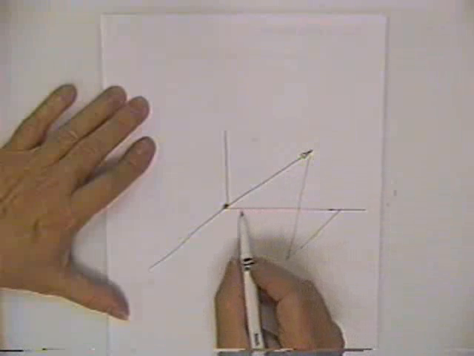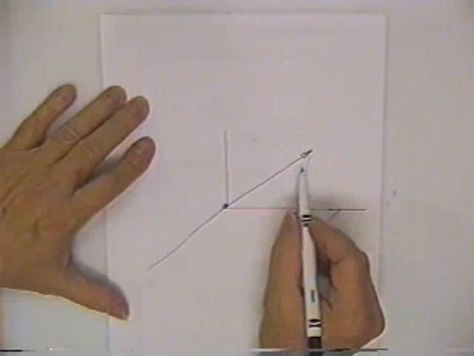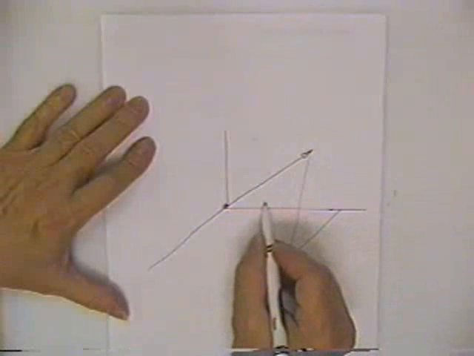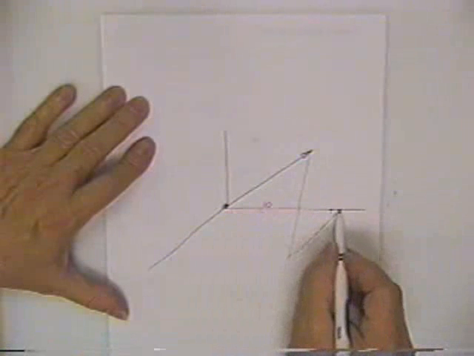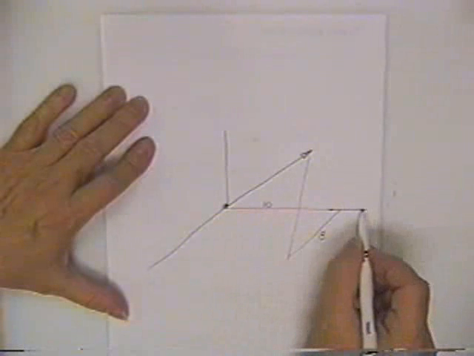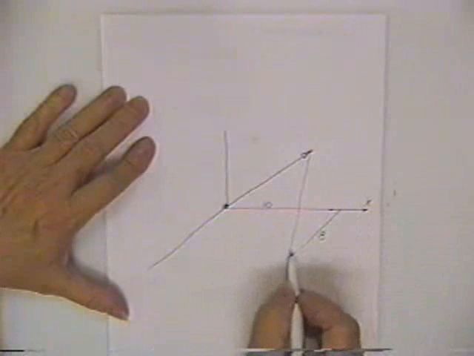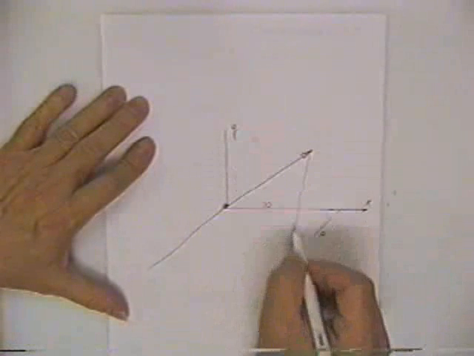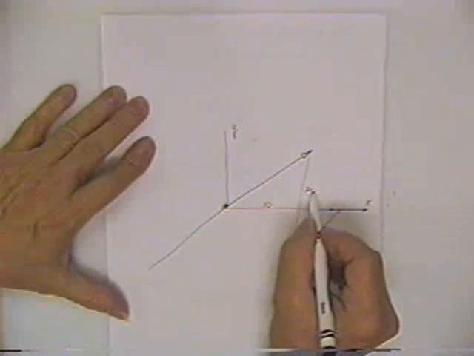In other words, it's sitting at some dimension. Perhaps this is 10 meters, this is 8 meters off of the X-axis, and this is up in the air along the Y-axis, 20 meters.